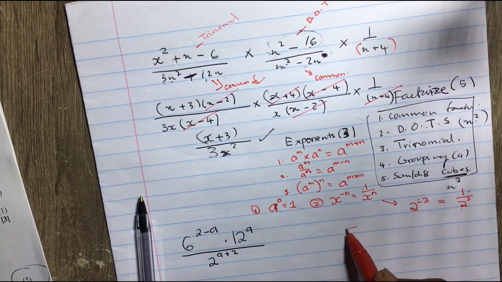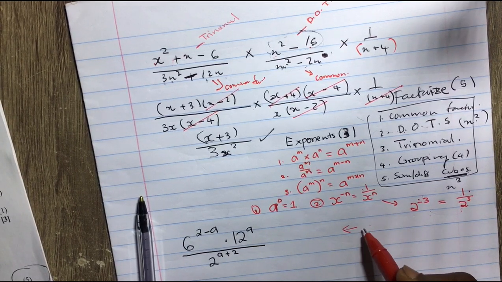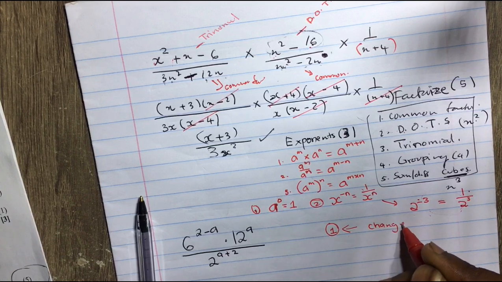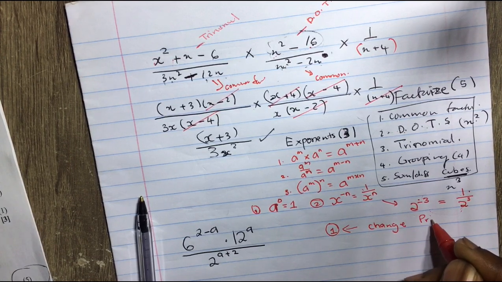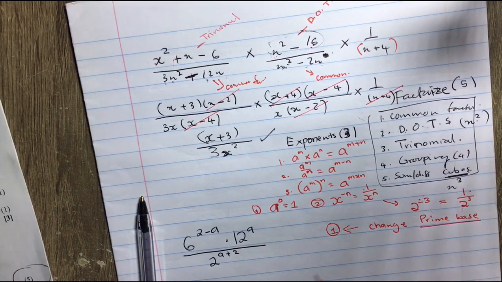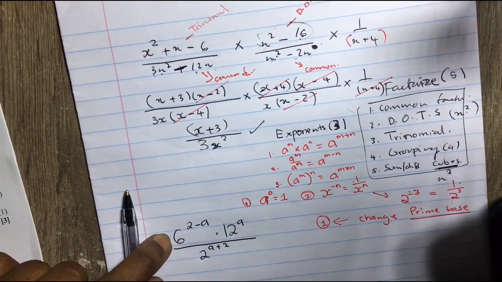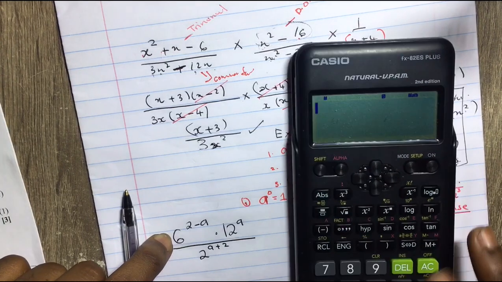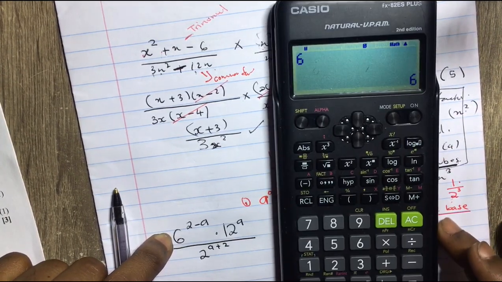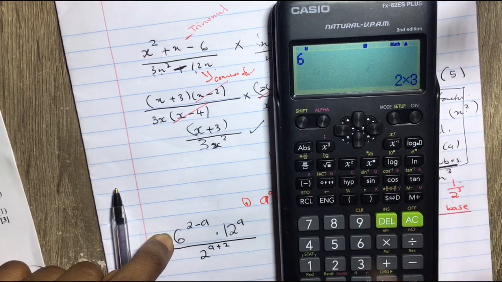So for this, I'm going to write the steps here. Step 1, you change all the numbers to be prime base. So 6 is not a prime number, it's not a prime base, so I'm going to make it a prime base. How do you do it? You press 6, equal sign, shift, fact.